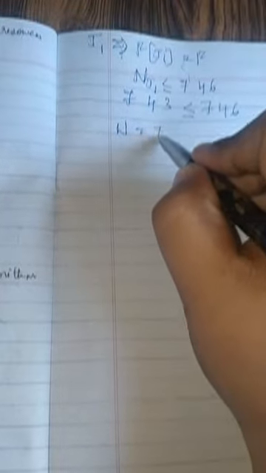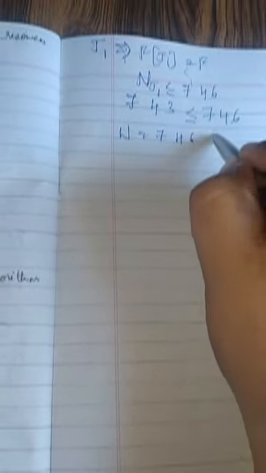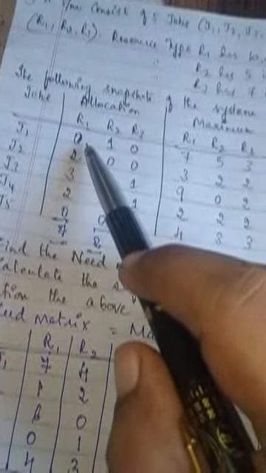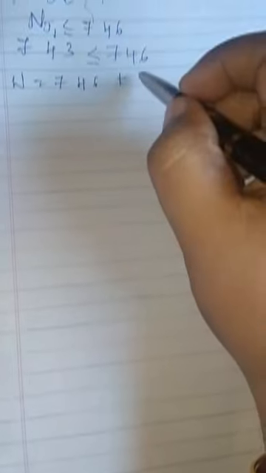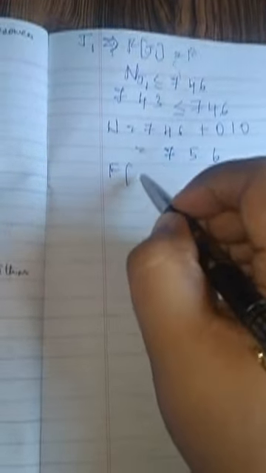Then work is equal to work, that is 746, plus allocation of J1. Allocation of J1 is 010. So the new work value you're getting is 756. And after that you have to make finish of J1 as true. Whenever it becomes true, update here. So the next process is J1.